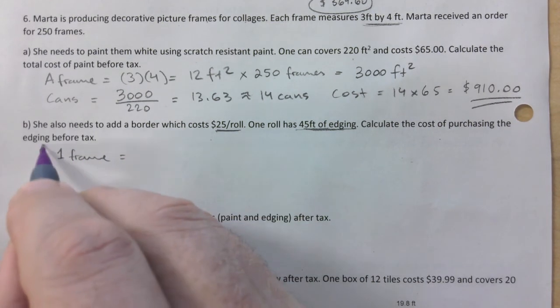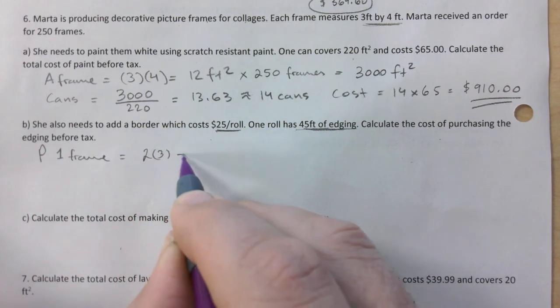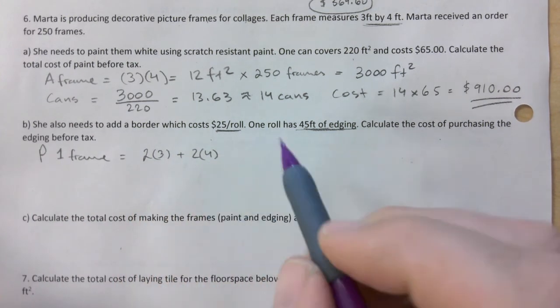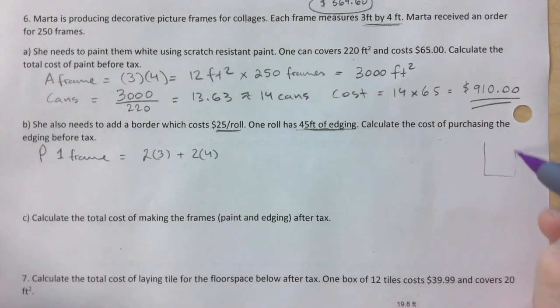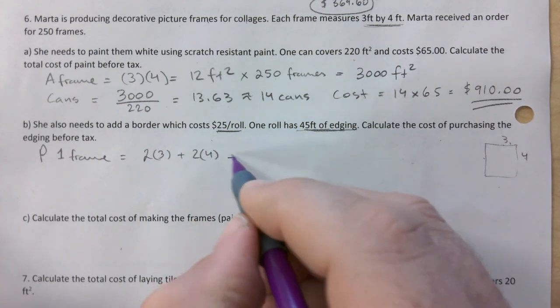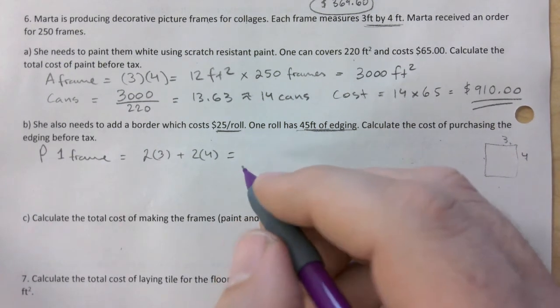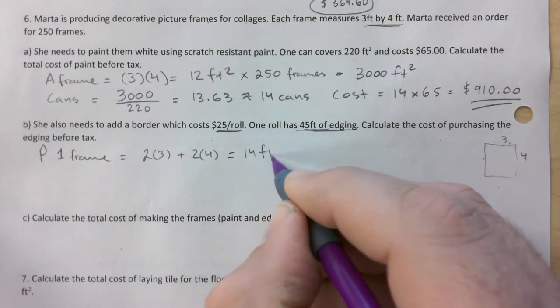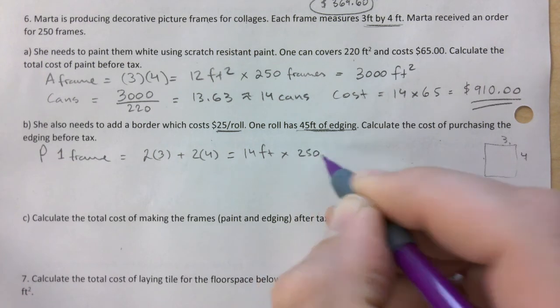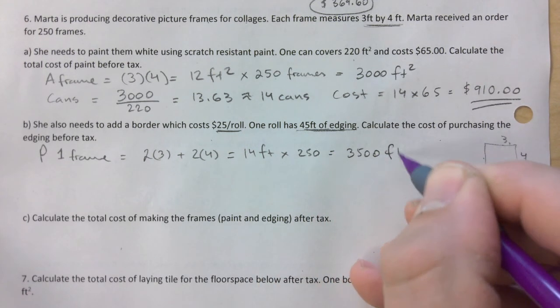The perimeter of one frame is 2 times 3 plus 2 times 4, because the frame is 3 by 4 like that. So 2 times 3 and plus 2 times 4, and that is 14, right? 14 feet. You need to do this for 250 frames. So that's the equivalent of needing this many feet.